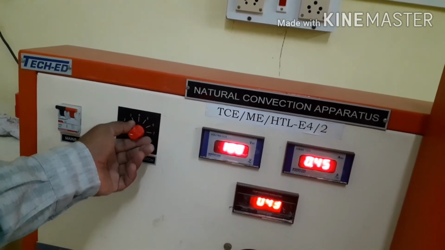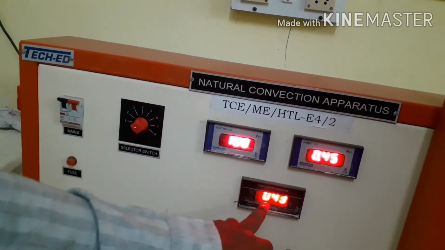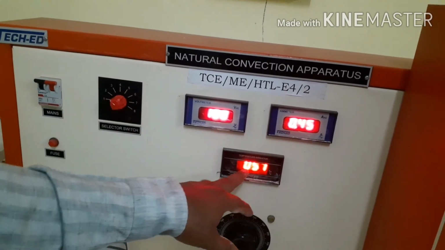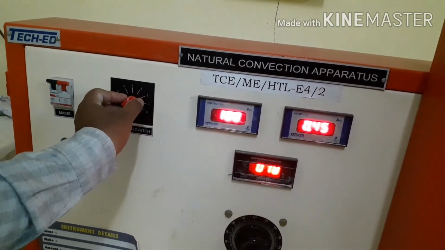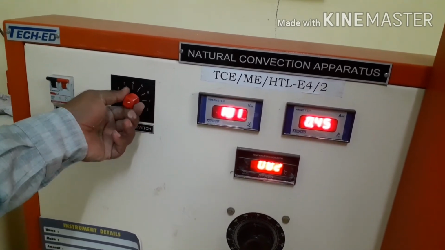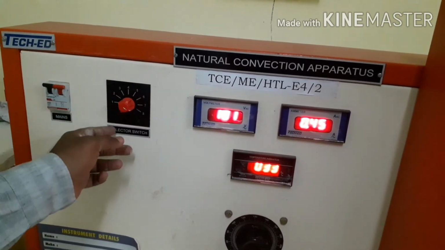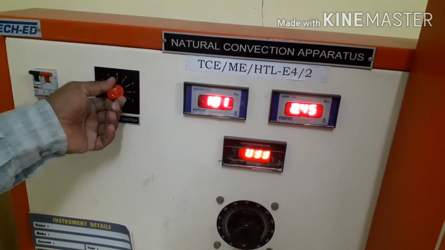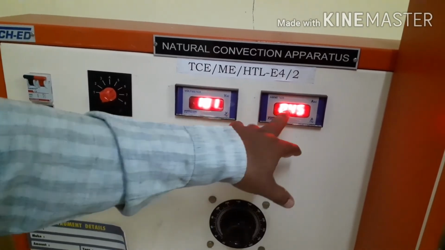If the pointer of this selector switch is pointing towards 1, the temperature indicated on the indicator is T1. Similarly, we have to take the reading for T2, similarly for T3, T4, T5, T6, T7, T8. We can take the readings for T1 to T8. Once the temperatures are taken, note down the values for the voltmeter and ammeter readings.